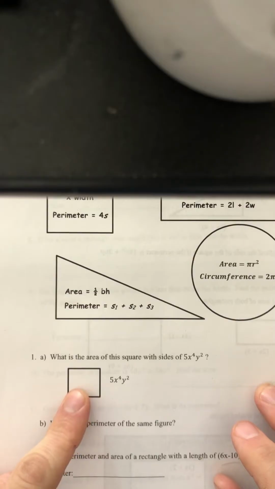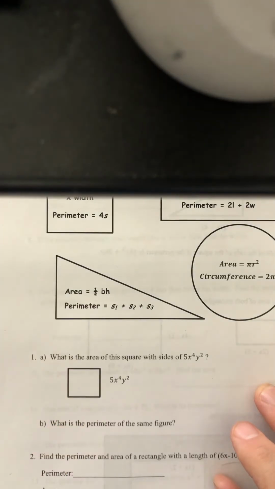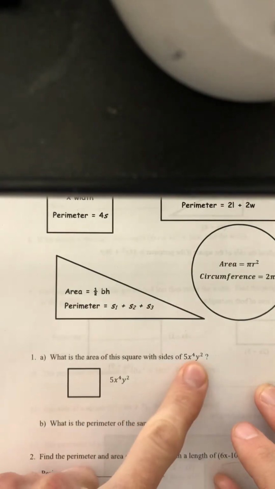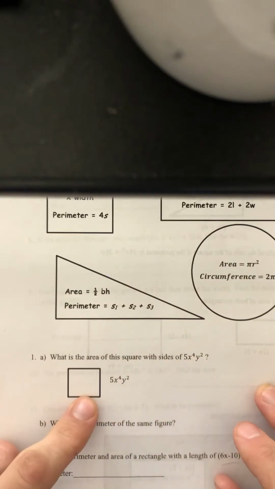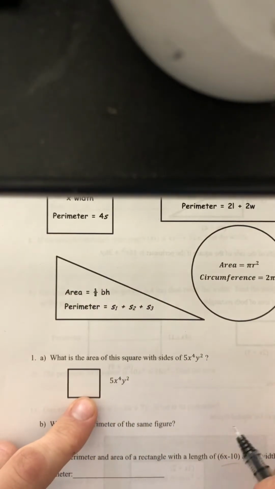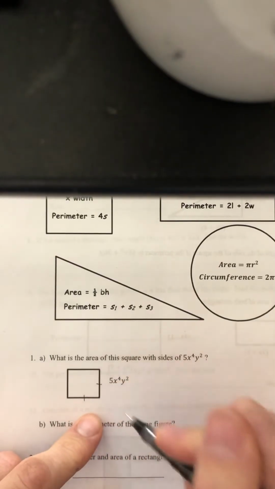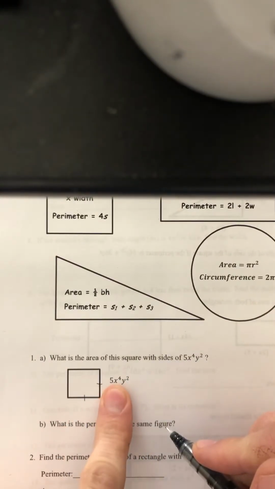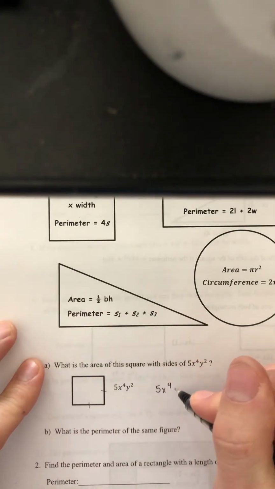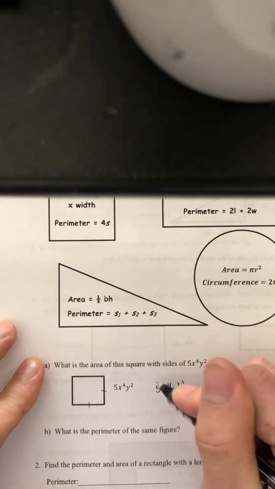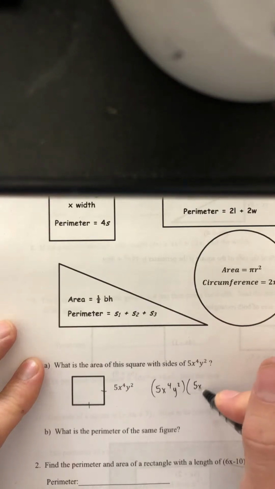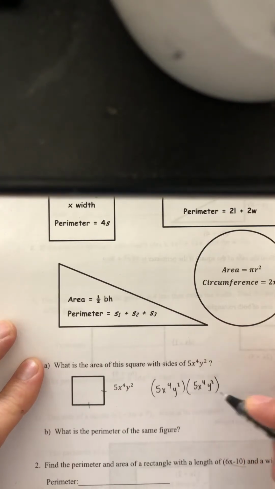The first one is, what's the area of a square with the given side, 5x to the fourth y squared? Basically, you're multiplying this by itself, so we're doing 5x to the fourth y squared multiplied by 5x to the fourth y squared.